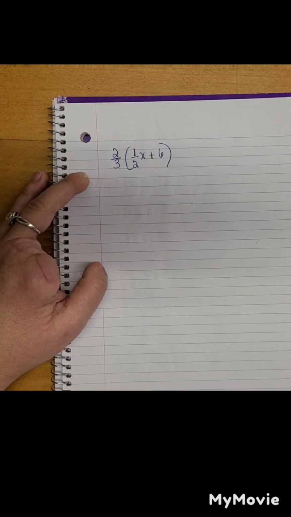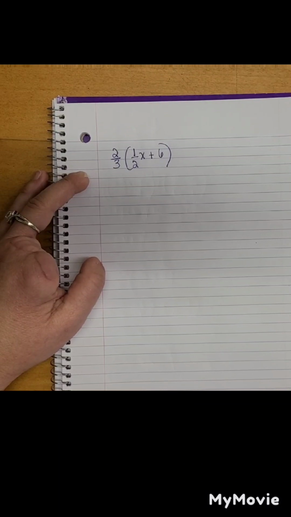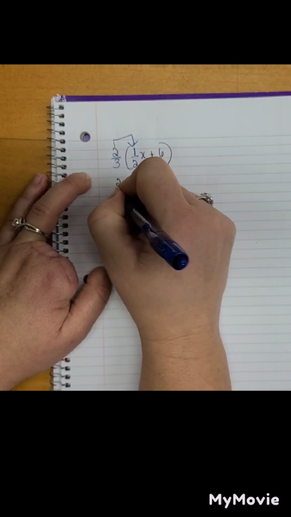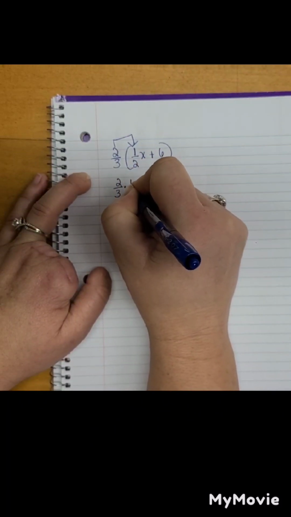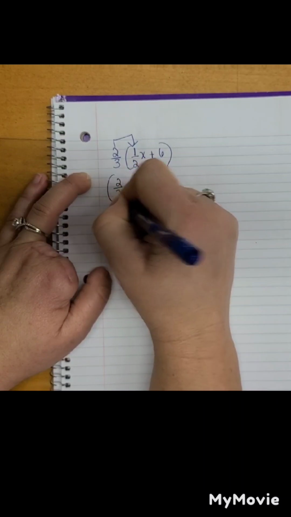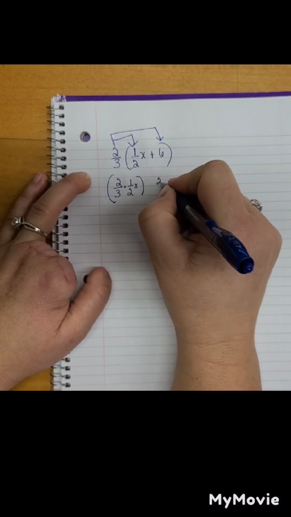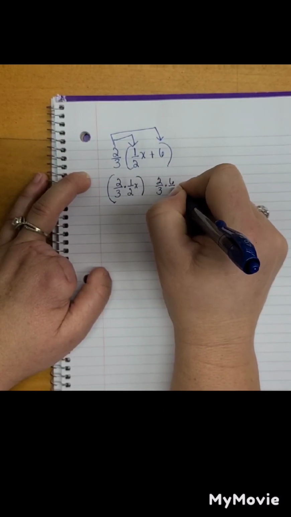Sorry I got off on that little tangent there. What does your expanded form look like here? You didn't do expanded form? You just did it in your head? Okay, that's fine, but I'm going to write it out in expanded form just so we can see what we're doing. So if I said 2/3 times 1/2 x, and then I said 2/3 times 6/1.